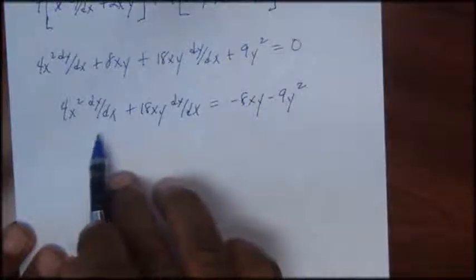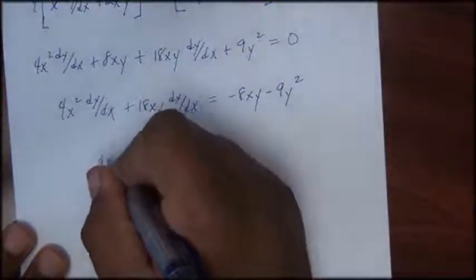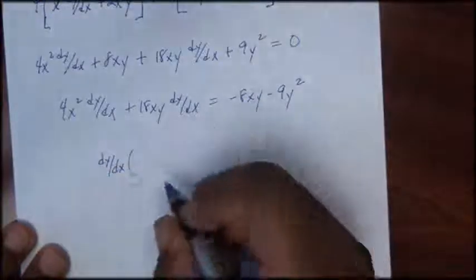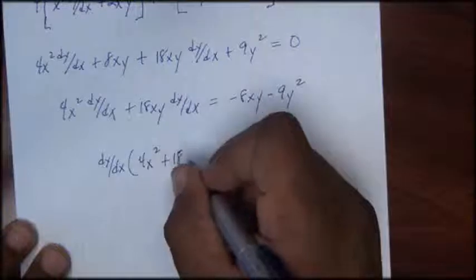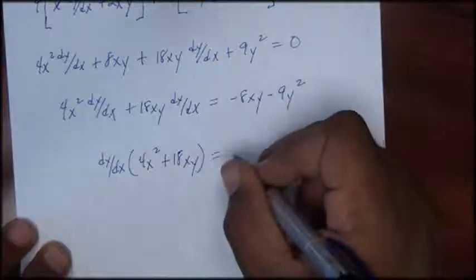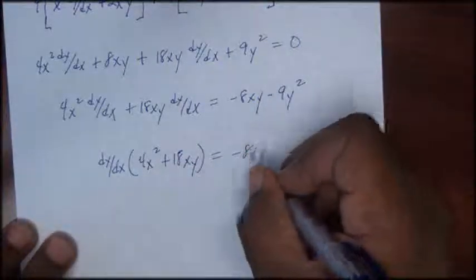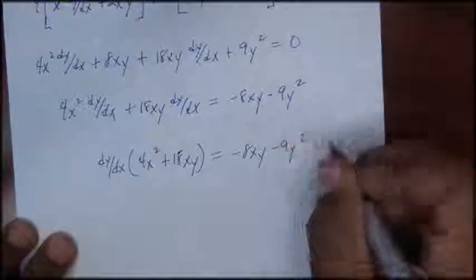Lastly, we'll factor out the greatest common factor, which is dy/dx. And we have dy/dx times 4x squared plus 18xy is equal to negative 8xy minus 9y squared.